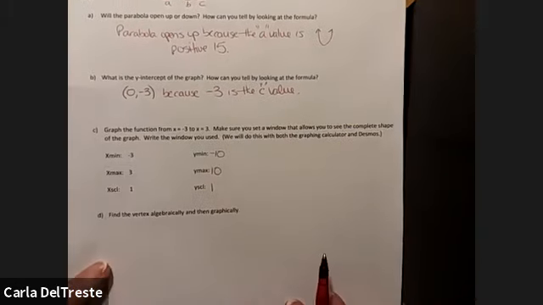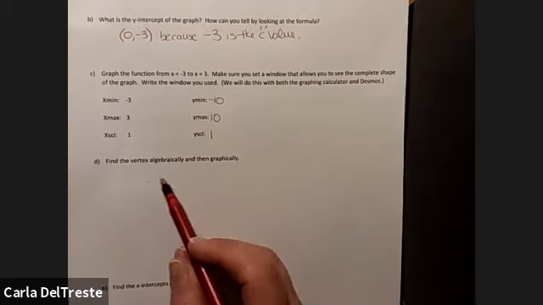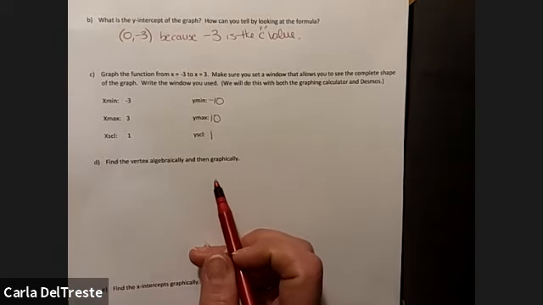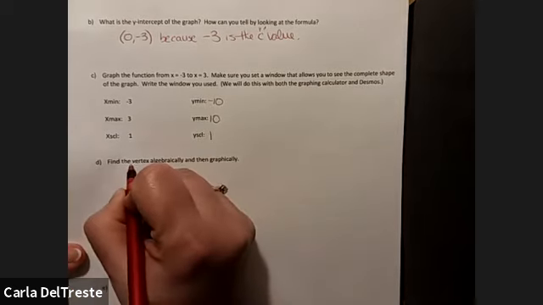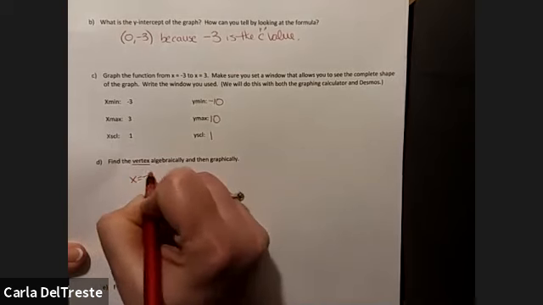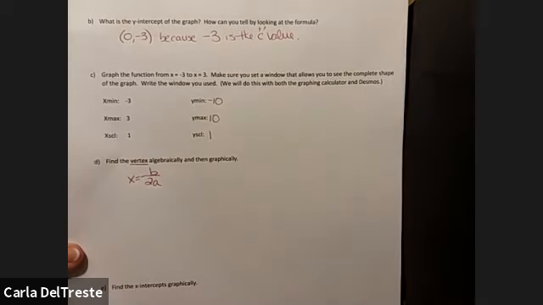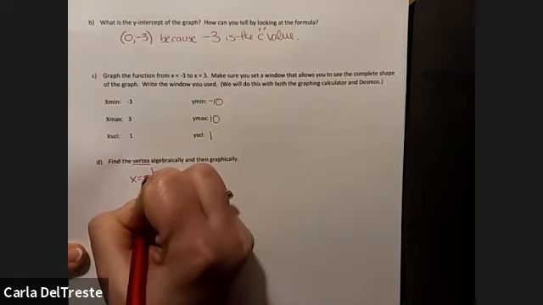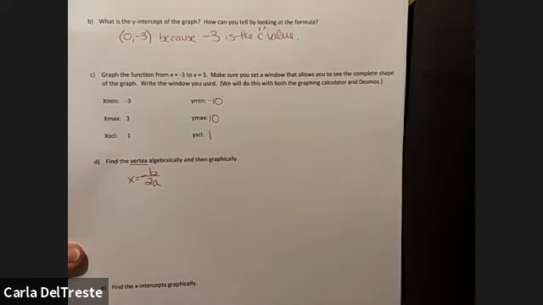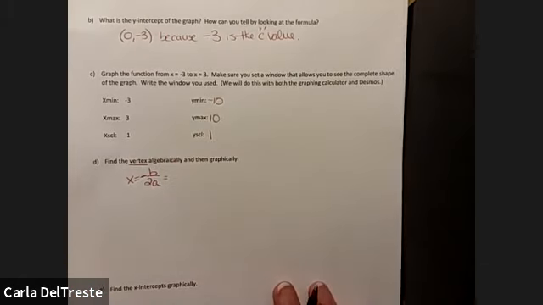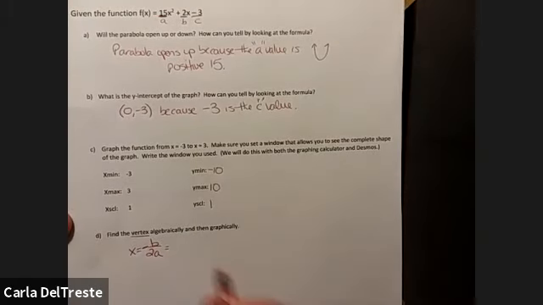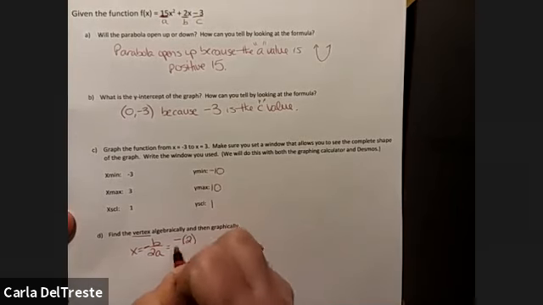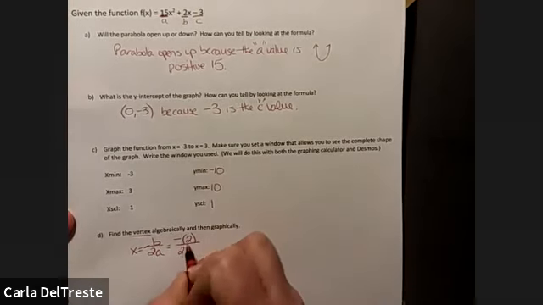Okay. Next question. Find the vertex algebraically and then graphically. So the algebraically part is to review the last video. To find the vertex algebraically, first I need to find the axis of symmetry. So the formula is x equals -b/2a. And I'm going to have to plug in the values of b and a. So back up to the top, if I look at the original function, my b is 2. So it's going to be -2 over 2 times 15.